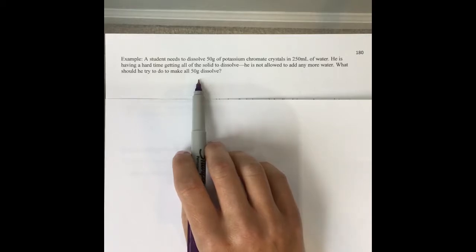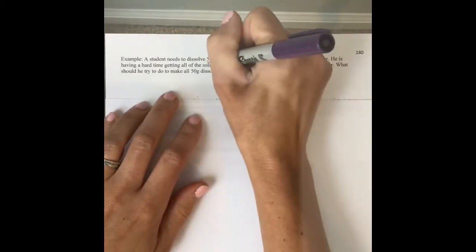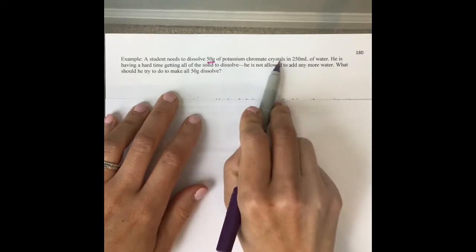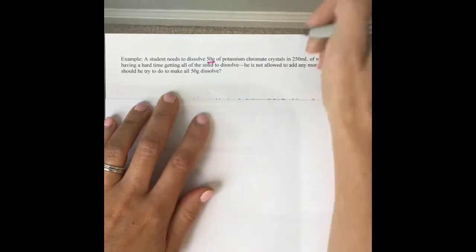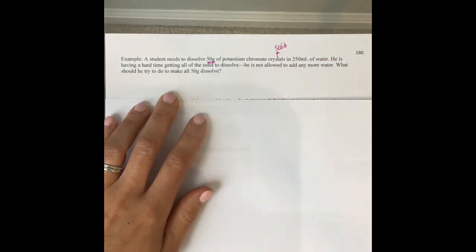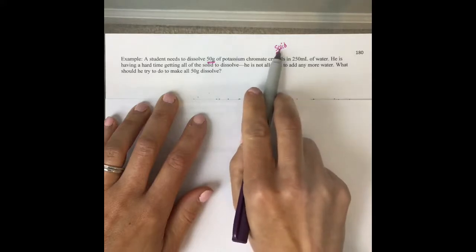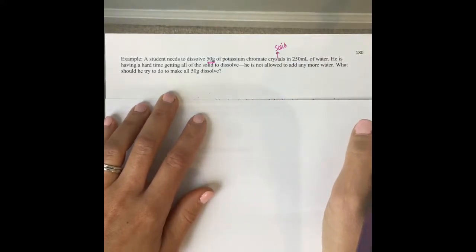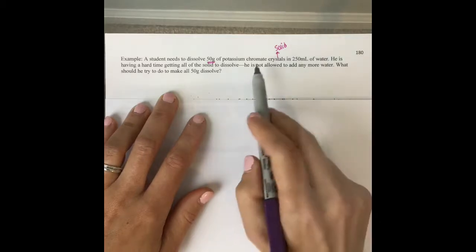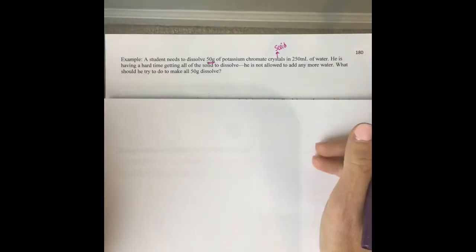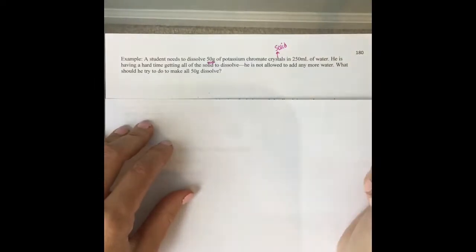A student needs to dissolve 50 grams of potassium chromate crystals. Okay, this is an important word because it tells you that the student is working with a solid. He's trying to dissolve a solid in water. He's having a hard time getting all of the solid to dissolve. He is not allowed to add any more water. What should he try to do to make all of it dissolve?